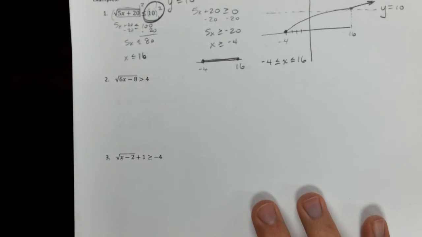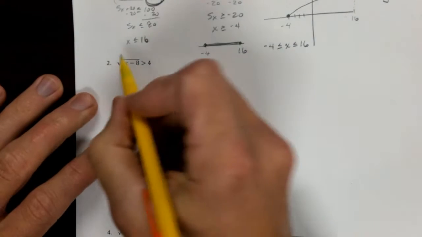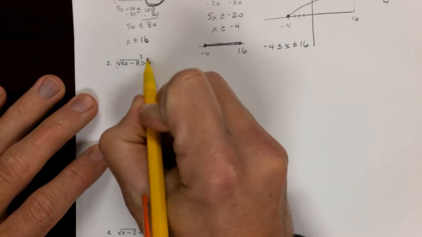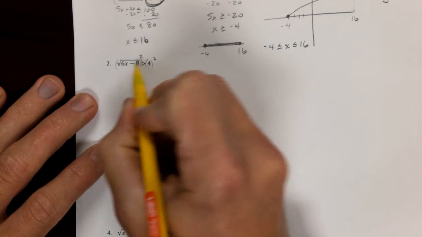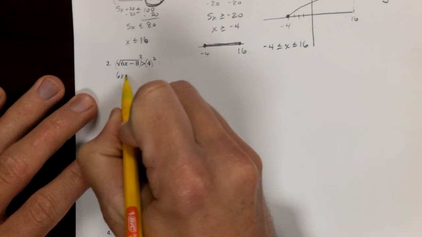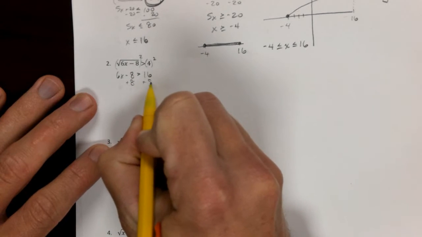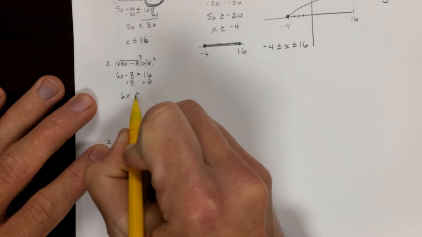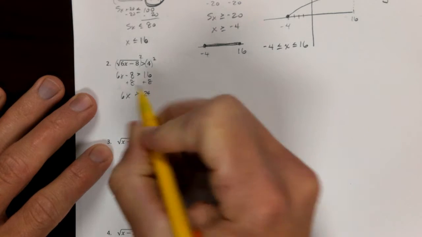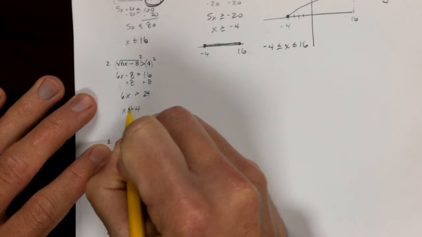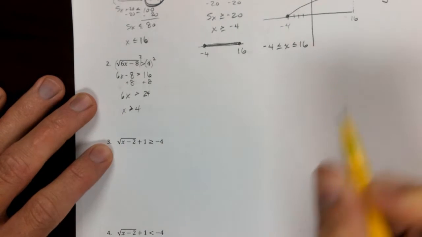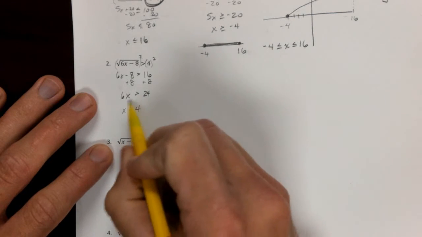Alright, so let's go down to number 2. We're going to do the same thing for number 2. We're going to solve this inequality. Square both sides to get rid of the square root. So we've got 6x minus 8 is greater than 16. We're solving for x, so let's add 8 to both sides. 6x is greater than 24, so x is greater than 4. So I'm looking at solutions that are greater than 4.